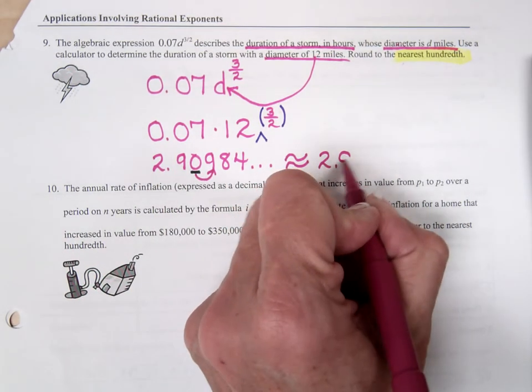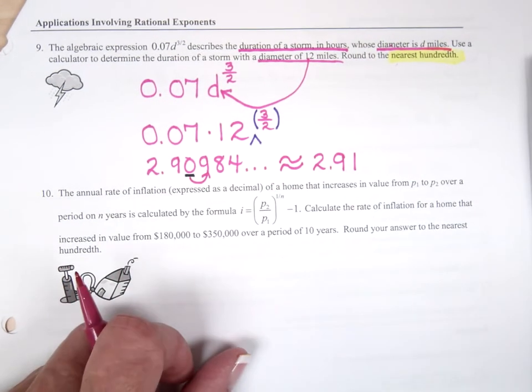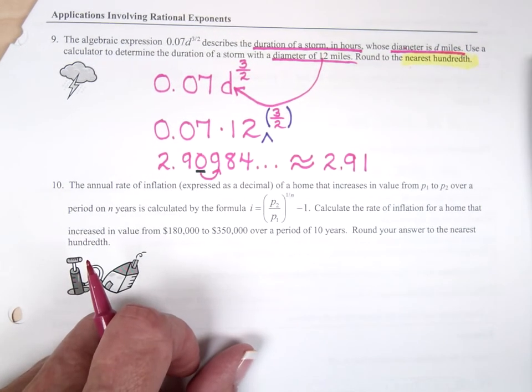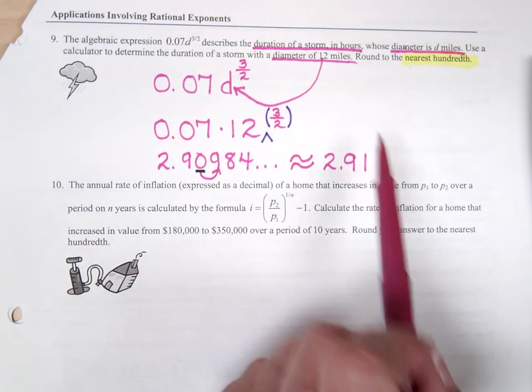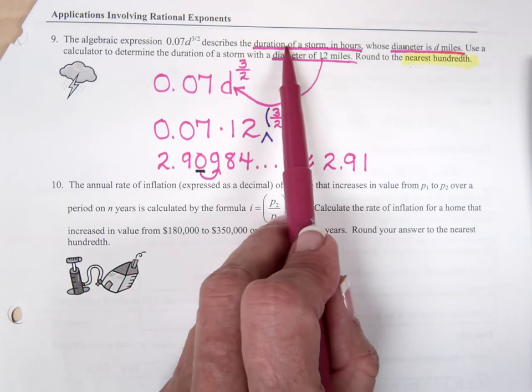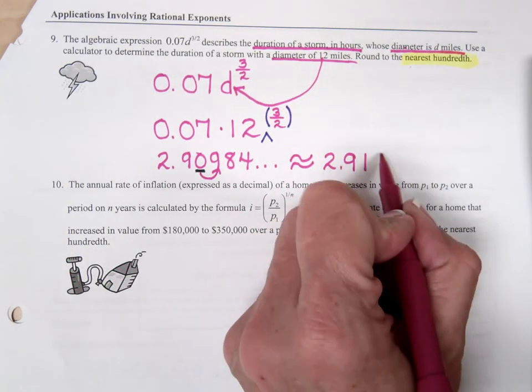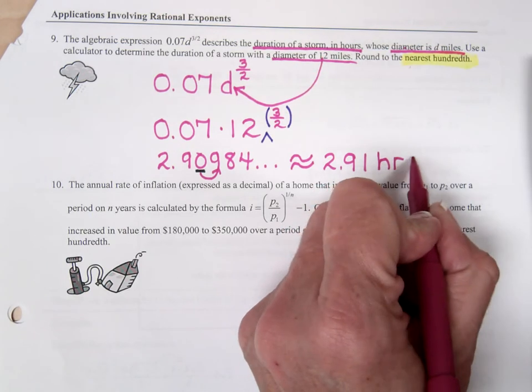And then we have to decide what the label is. All word problems have to have labels. So this was diameter. This was the duration of a storm in hours. So approximately 2.91 hours.